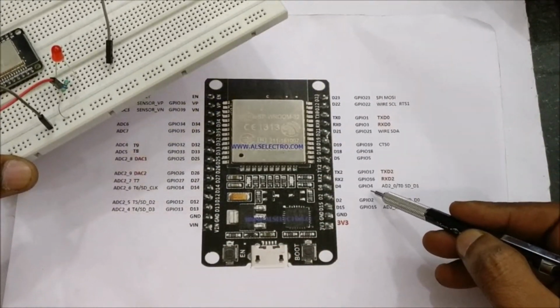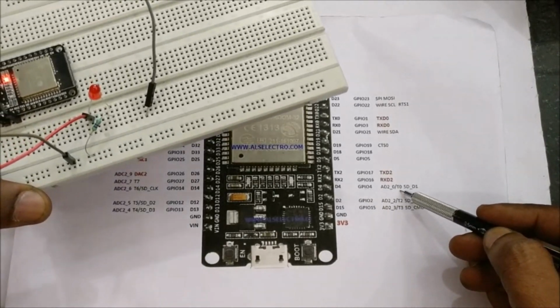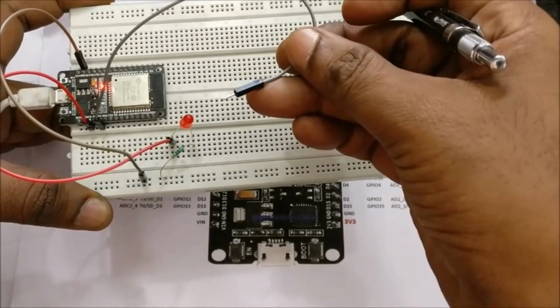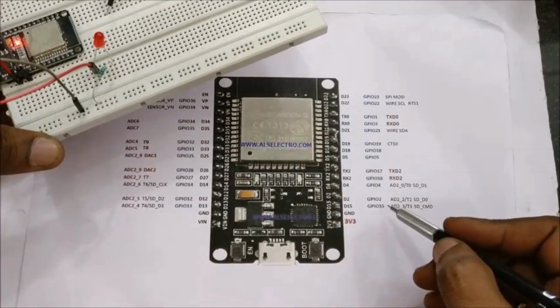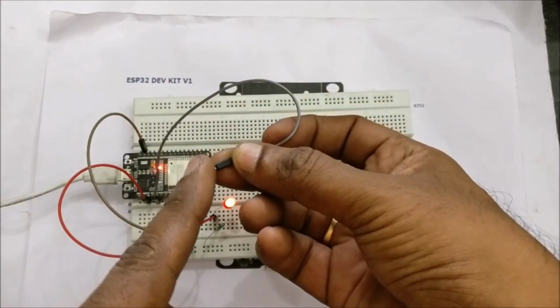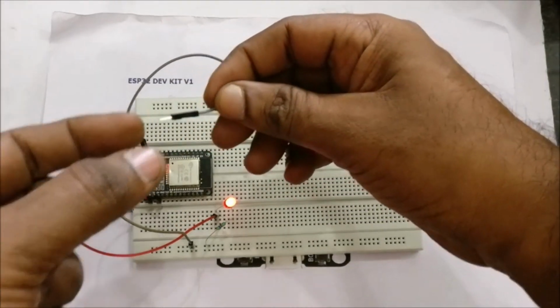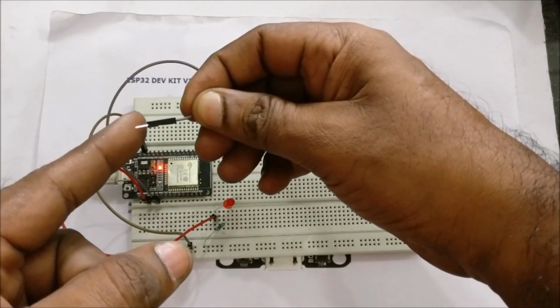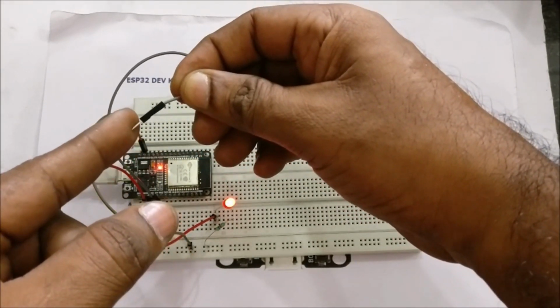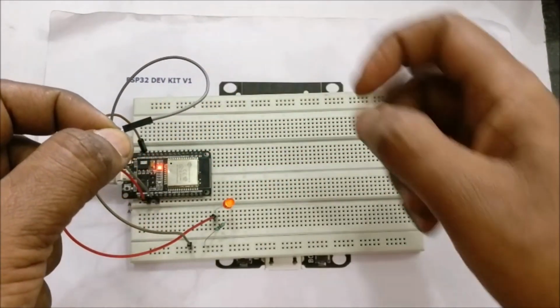We are using the T0 touch sensor at GPIO 4, and an LED is connected at GPIO 15. That is, the long lead of the LED goes to GPIO 15 and the other end goes to ground through a resistor. When you touch the sensor T0, the LED is on, and when you release, the LED goes off. This is the inbuilt touch sensor of ESP32.